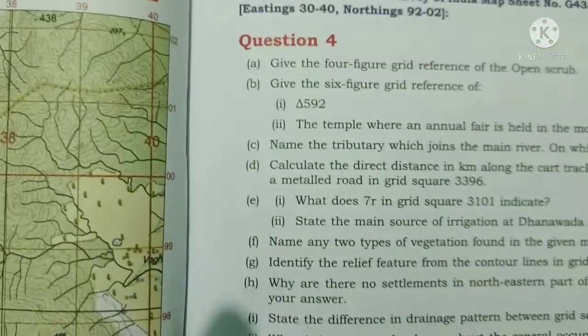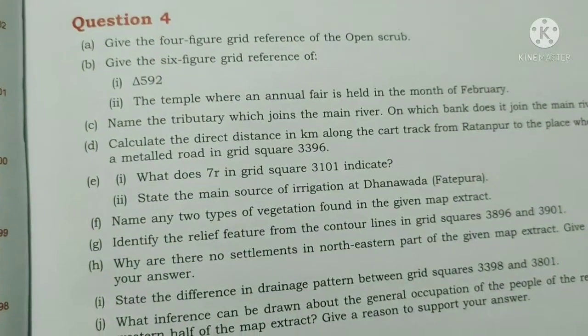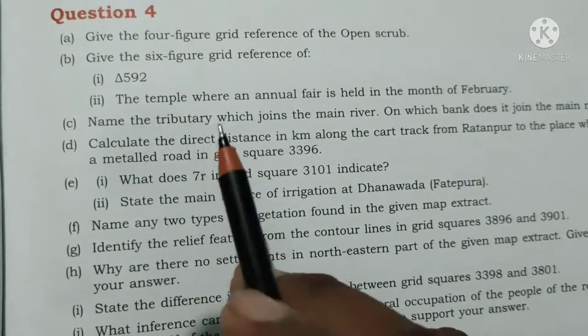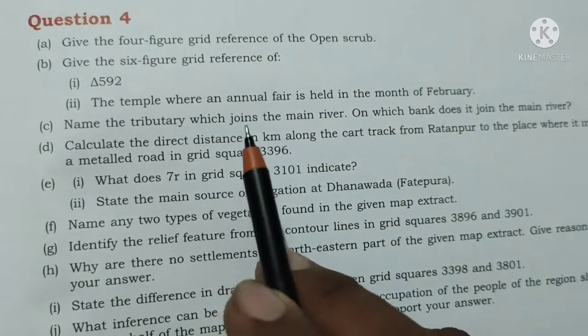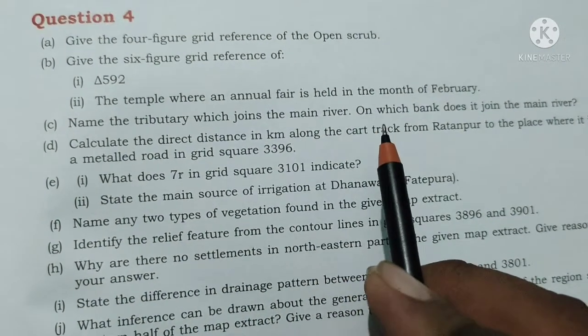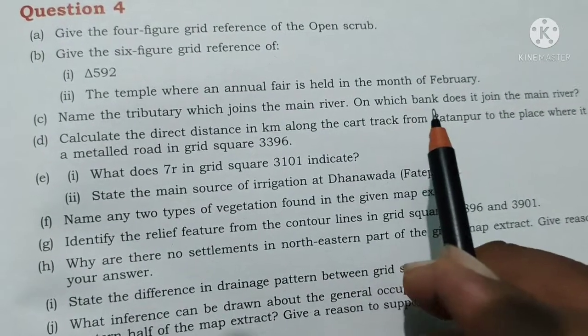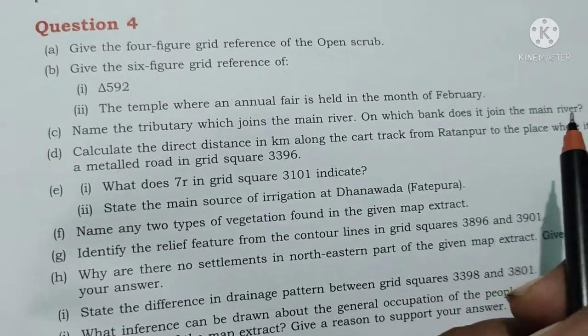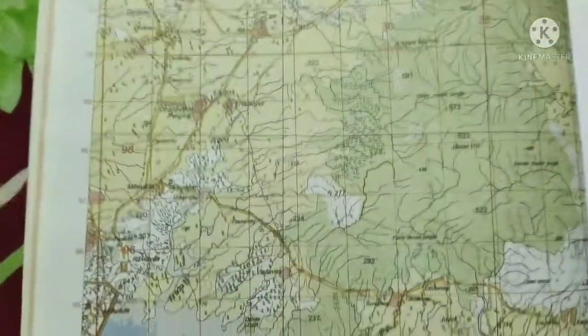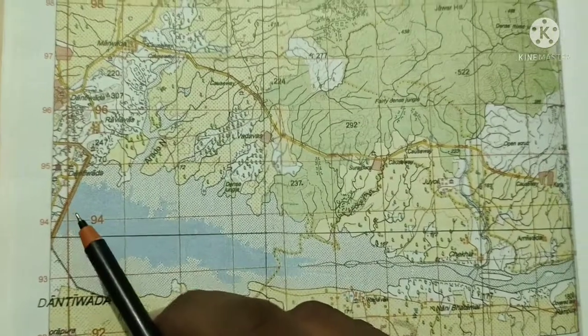Okay, let's move on to the next question. Before we calculate this direct distance, we'll see this question. Name the tributary which joins the main river. First question. Second question is, on which bank does it join the main river? So name the tributary. First of all, where is the main river? Right here. This is the main river.